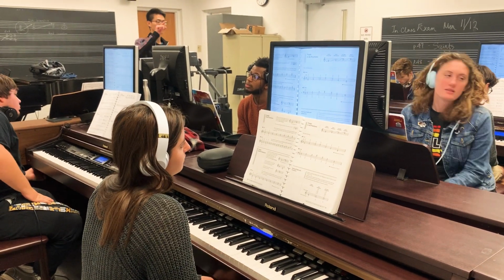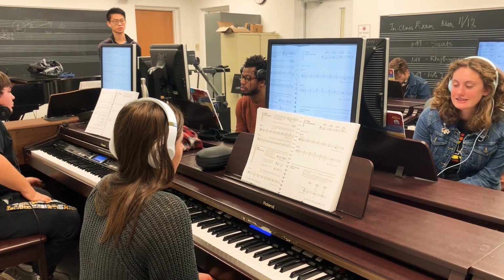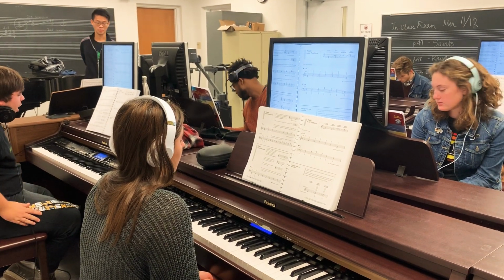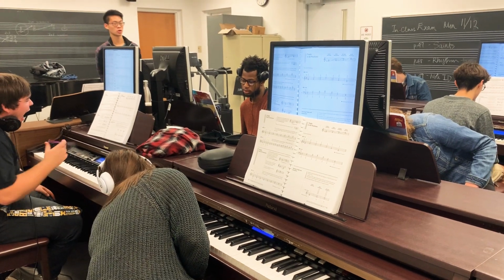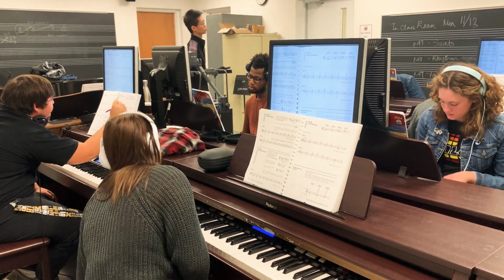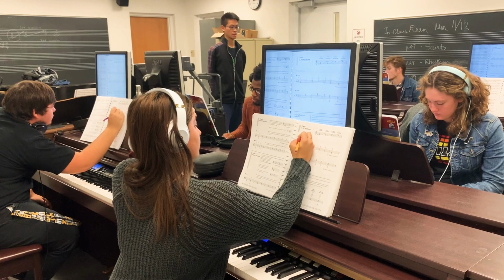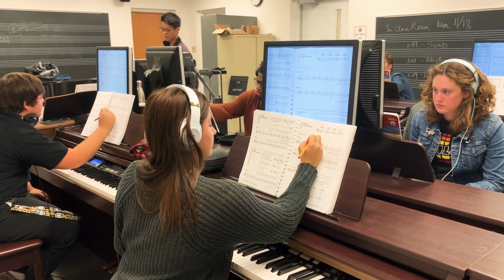Use your pencil and write down which is first inversion, which is second inversion, to remind you, okay? Also circle the fingers that you are gonna use, 1, 2, 5 instead of 1 through 5, just to remind you.